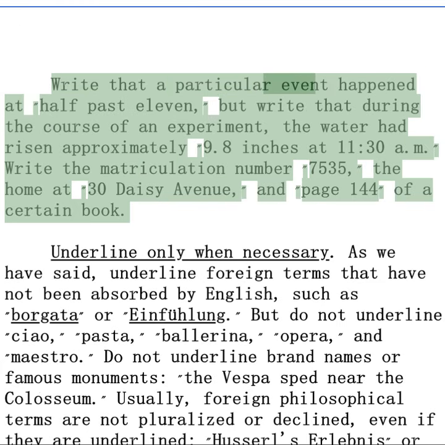Write that a particular event happened at 11:30, but write that during the course of an experiment, the water had risen approximately 9.8 inches at 11:30 a.m. Write the matriculation number 7535, the home at 30 Daisy Avenue, and page 144 of a certain book.